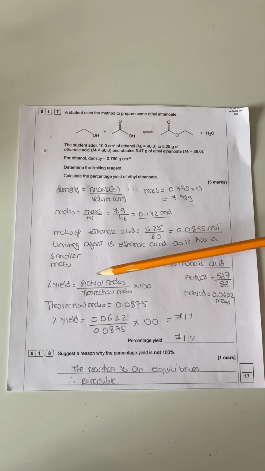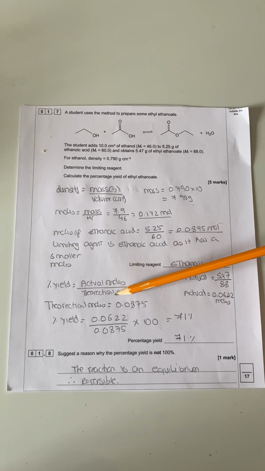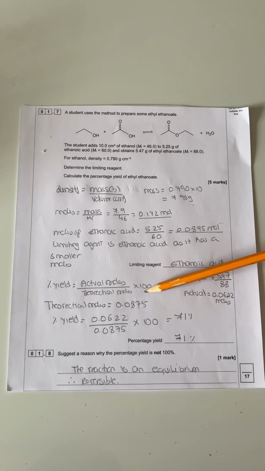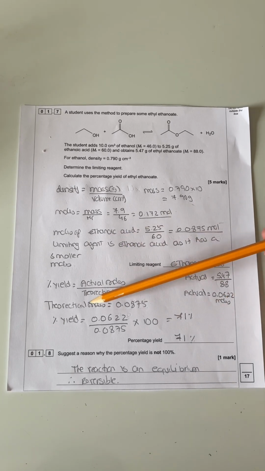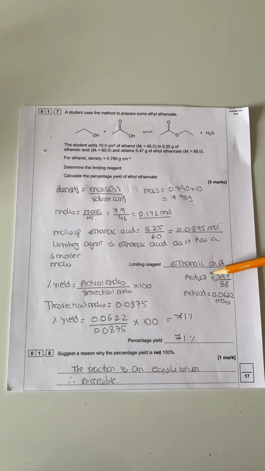To work out the percentage yield, you take actual moles divided by theoretical moles times 100. The theoretical moles is 0.0875, because that's what you found here, the smaller moles with the limiting reagent. The actual value was 5.47 divided by 88, which gives you 0.0622 moles. So the percentage yield is actual divided by theoretical times 100, which gives you 71% for that question.